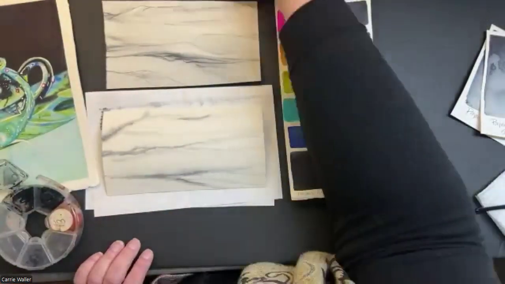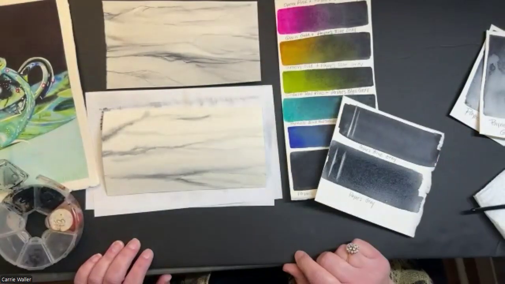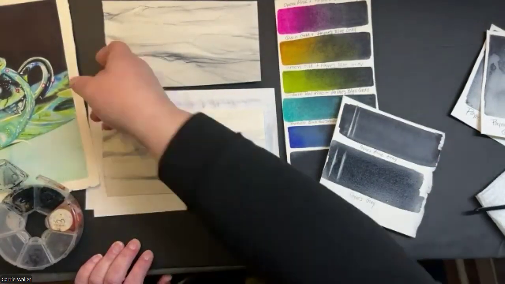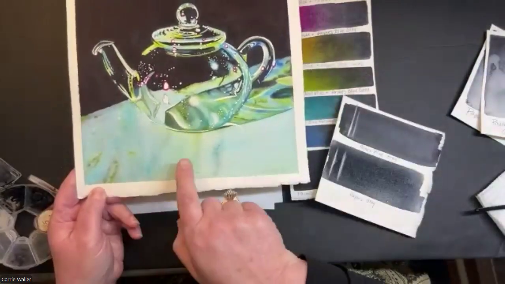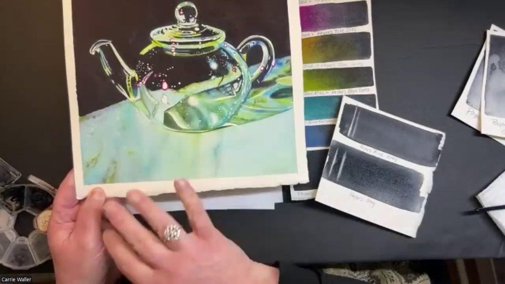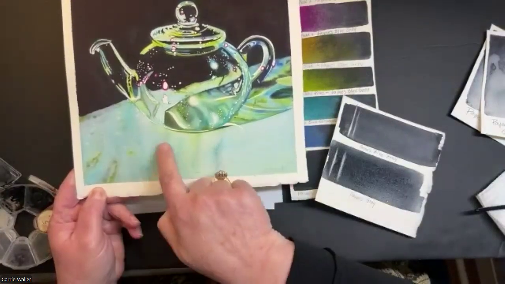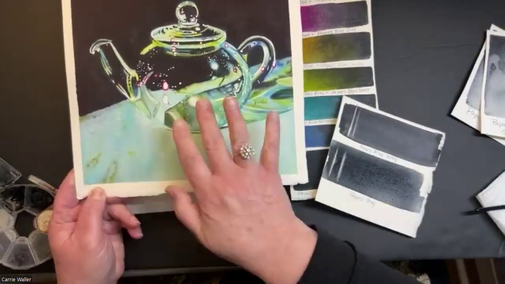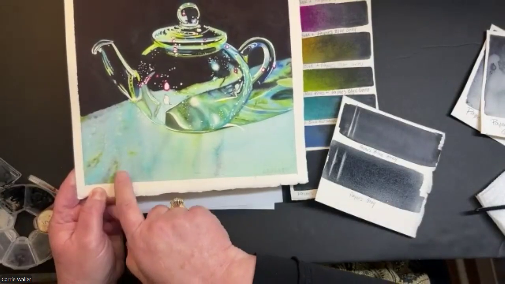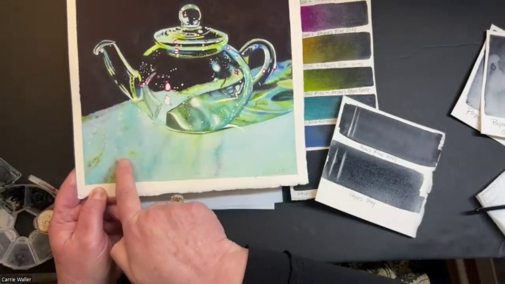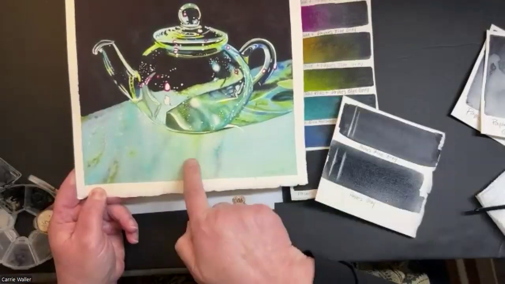Carrie, the table under the teapot, is that you use this marble technique? Yes. So this marble had a little bit of that green cast to it. So I've added the cobalt teal blue. Do you see that with the Payne's blue gray? Yeah. And within the marble, I also did some green gold with the Payne's blue gray and some cobalt teal blue.